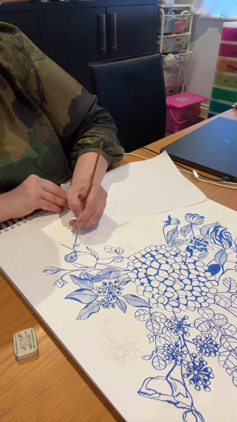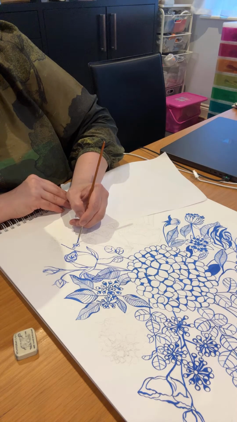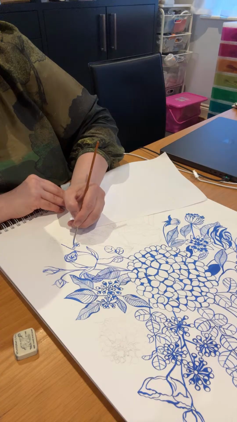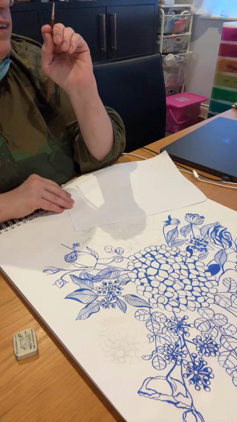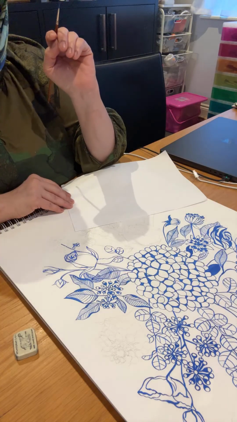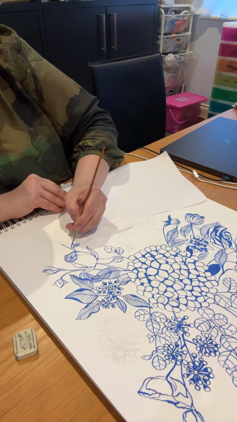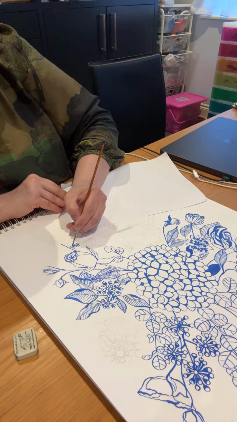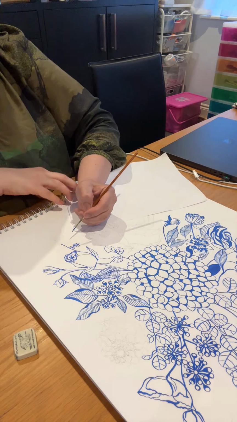The shape and details matter when you draw them. When you do tiny detail, they look much better and give you a much better outcome as well.